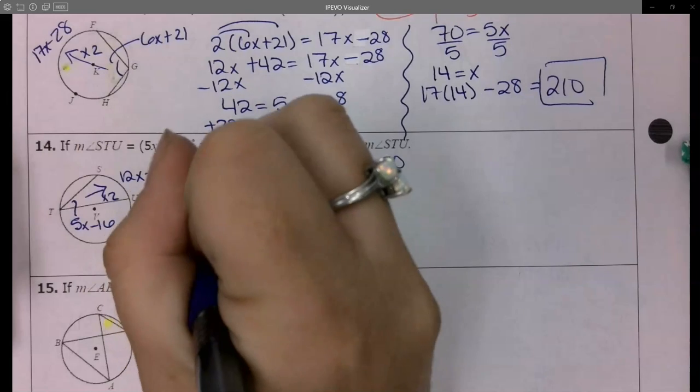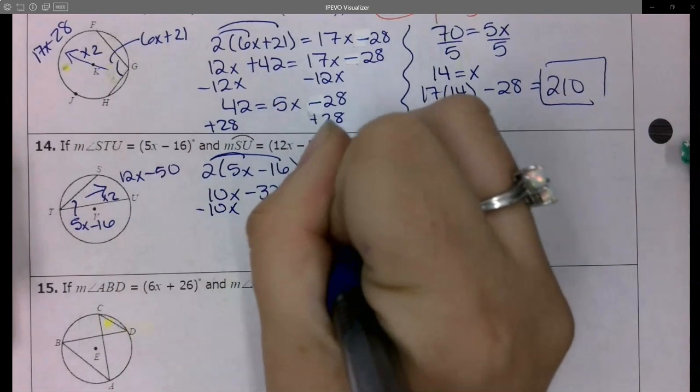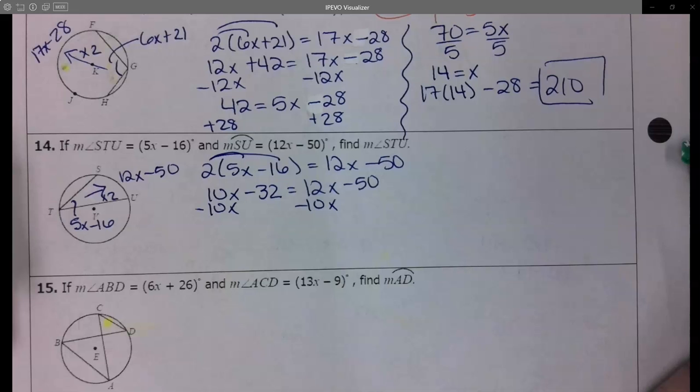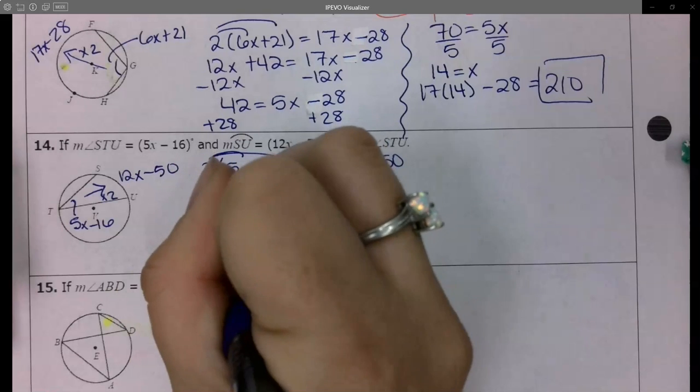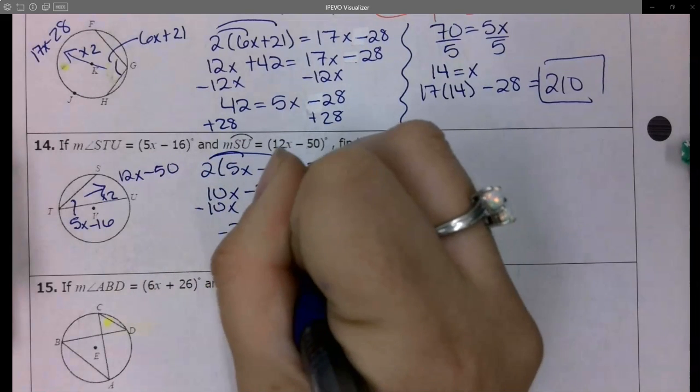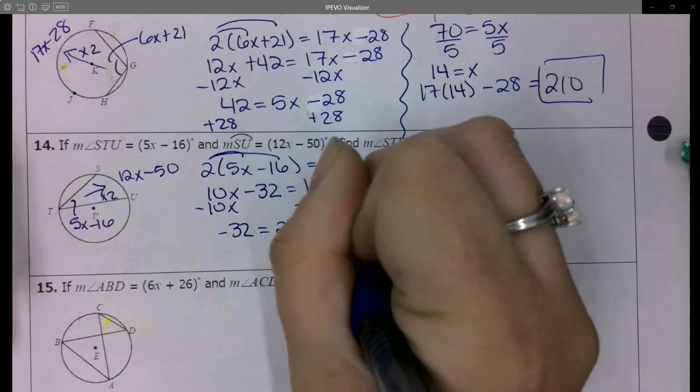Then I want to get all of my x's over to the same side, so I'm going to subtract 10x on both sides. This is going to get me negative 32 on the left, and then 12 minus 10 is 2x minus 50.